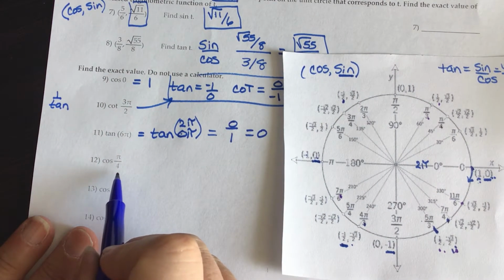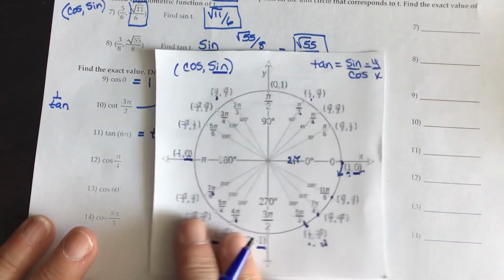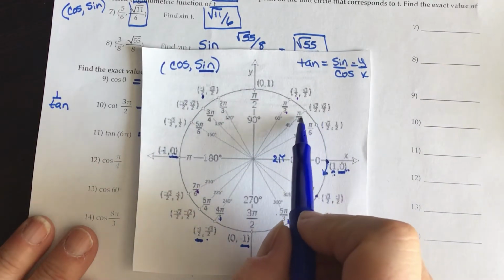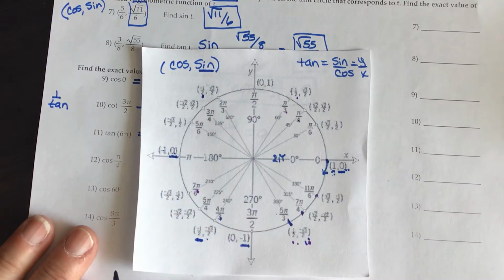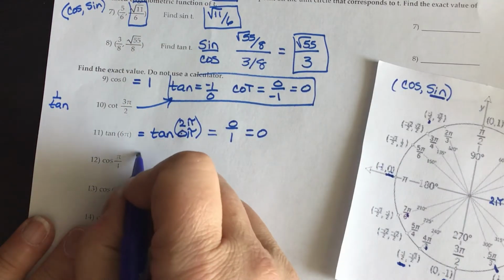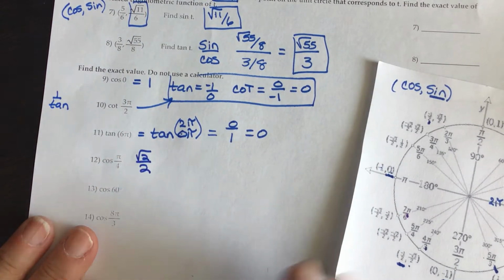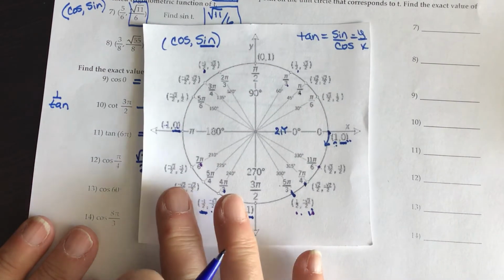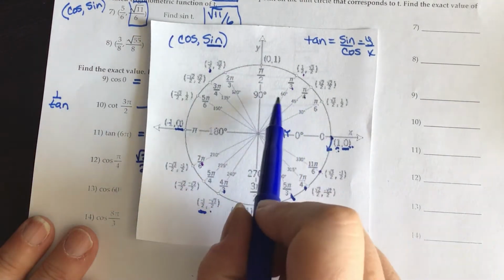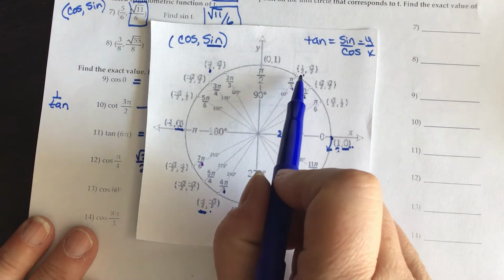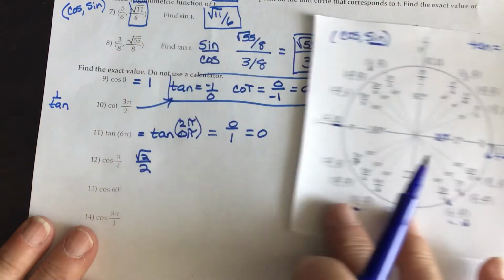Cosine of pi over 4. Cosine is the x-coordinate. Pi over 4 is right here. I have square root of 2 over 2. Cosine of 60 degrees. 60 degrees is here. Cosine is the first number, that's 1/2.